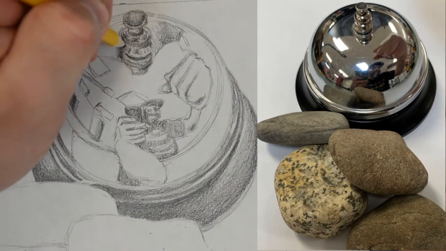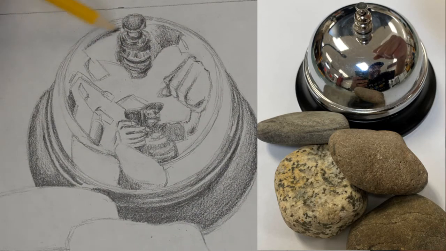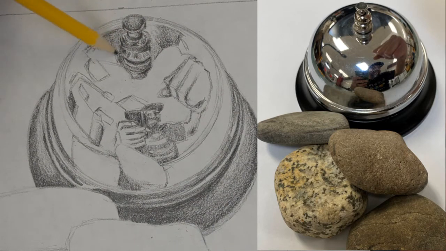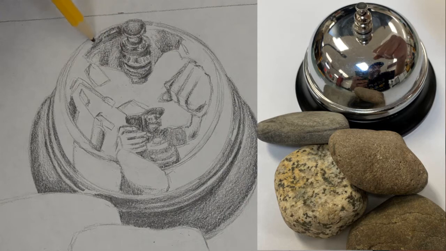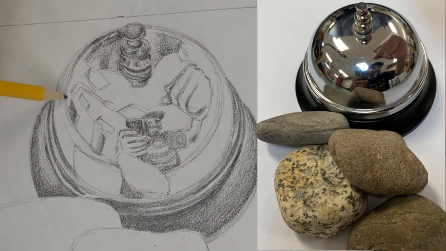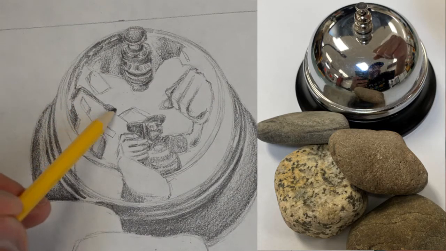So sometimes you have to exaggerate the values in order to have your drawing carry the same level of contrast or more that your resource image has, because you're only working with black and white, whereas the picture has color to create contrast as well.